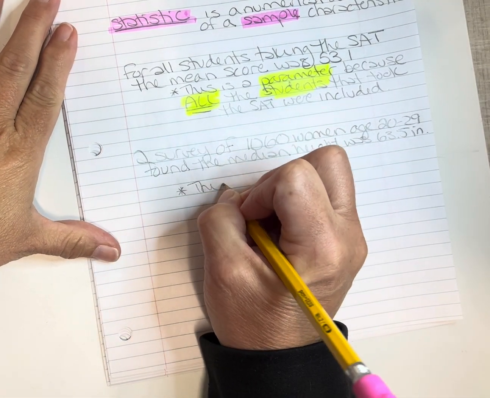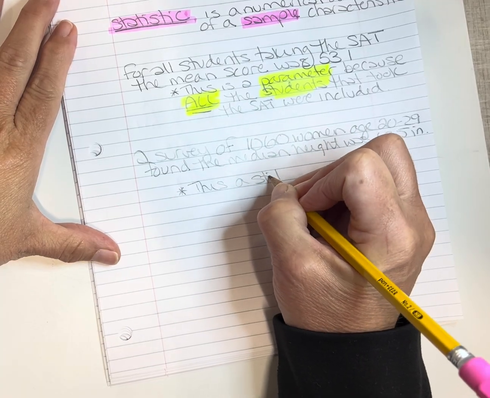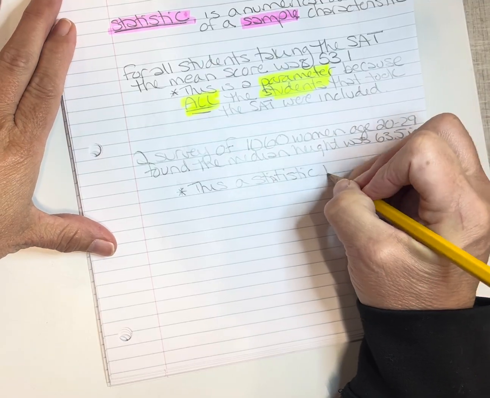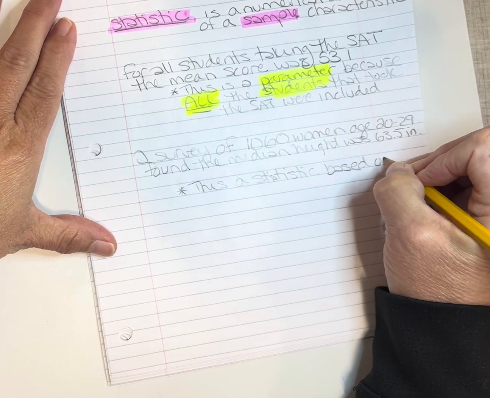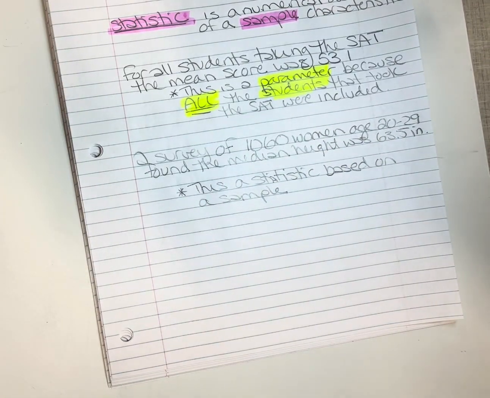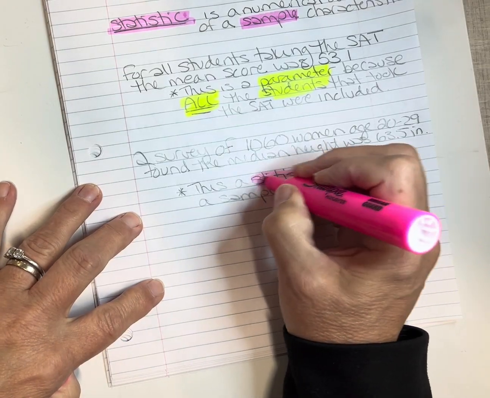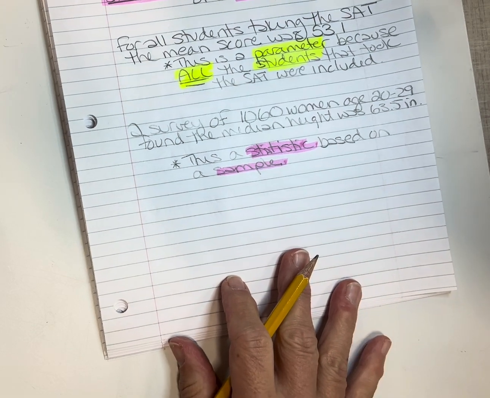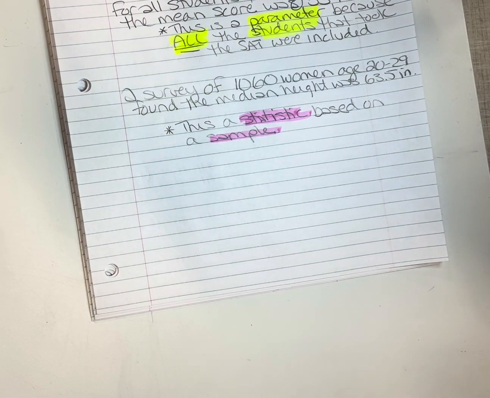So this is a statistic, based on a sample. Any questions so far?